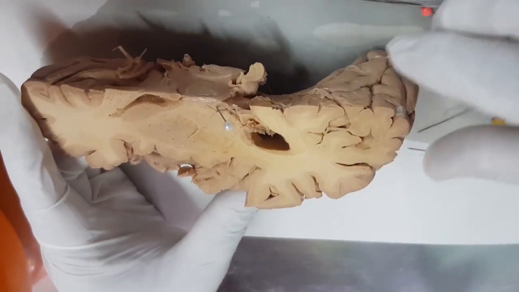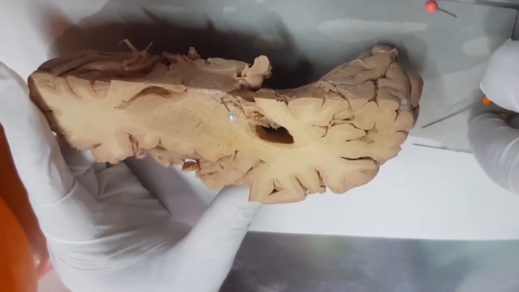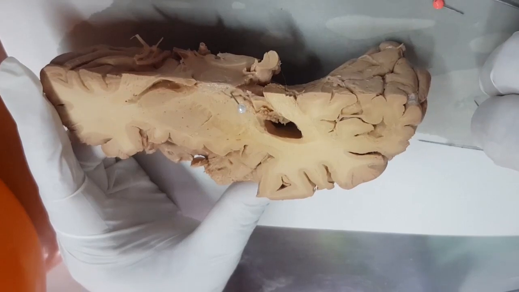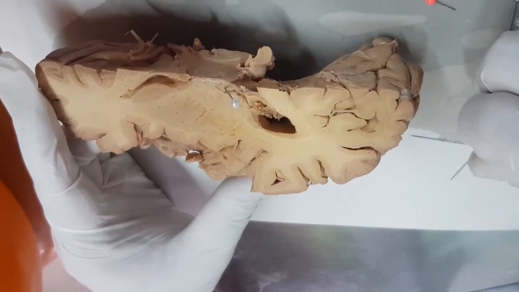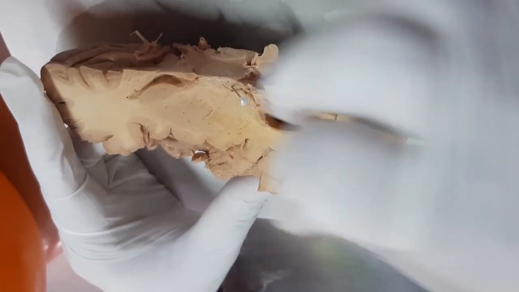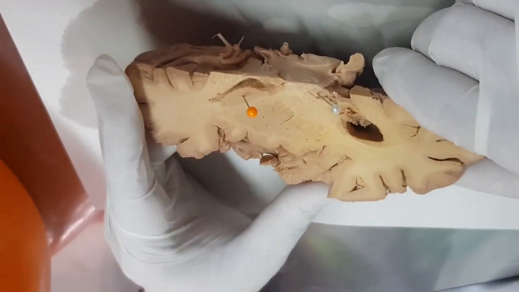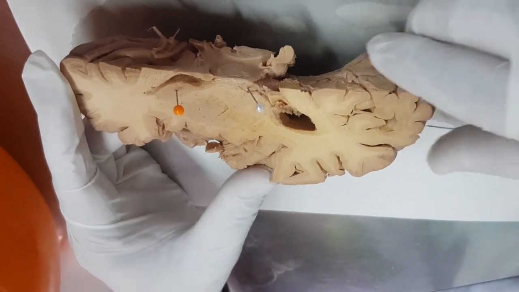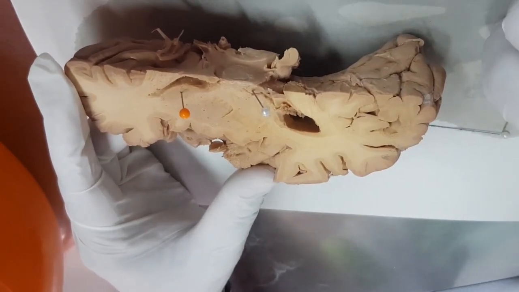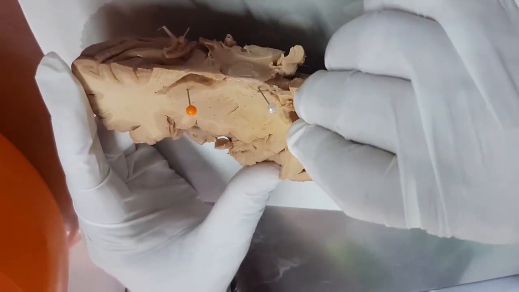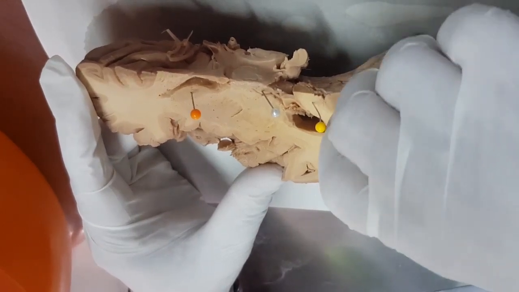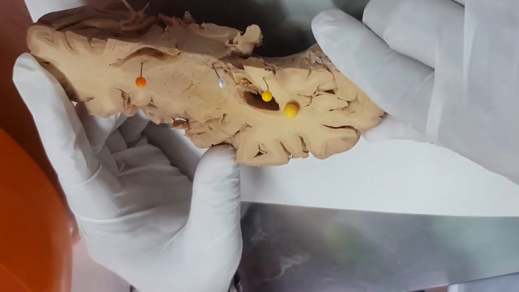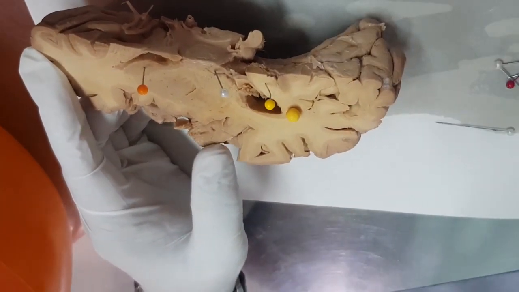White pin, ano? White pin is your ano? Ito muna. Orange pin. Caudate. White pin. Thalamus. Then itong may yellow. Yellow pin. That will be the splenium of the corpus callosum.